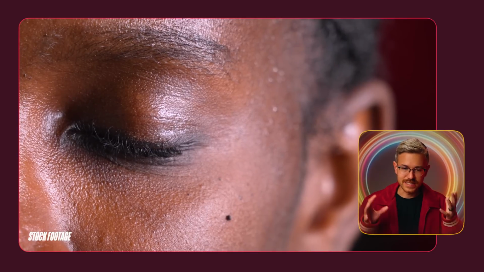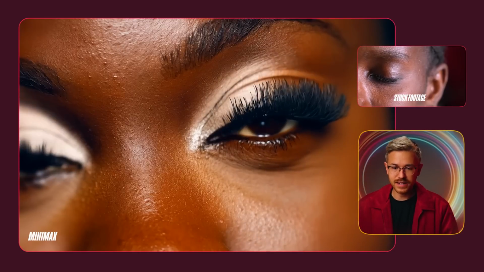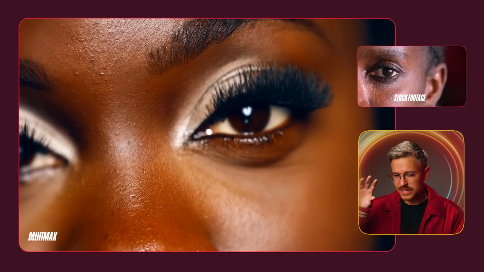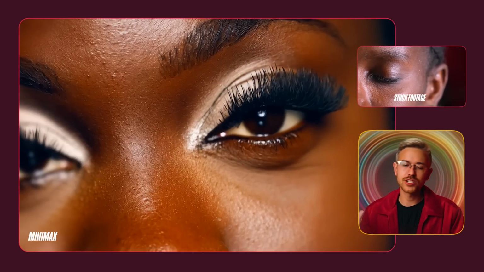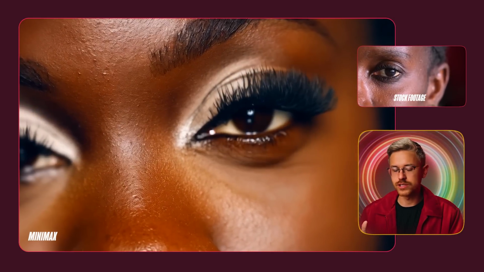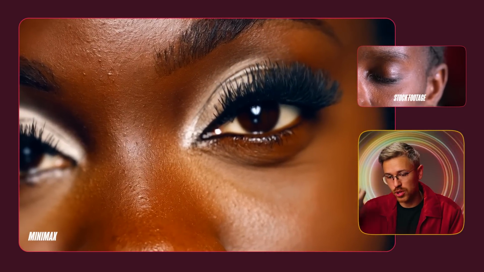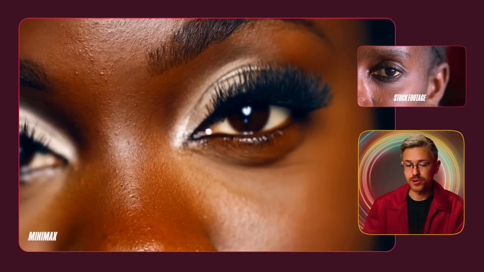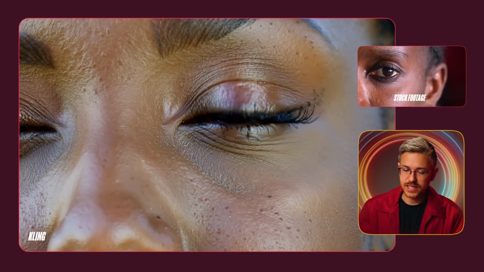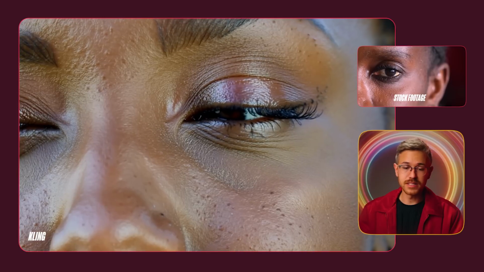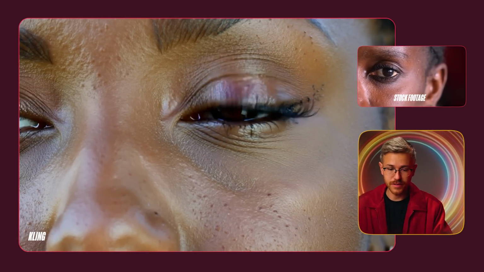Next up, we have this stock footage shot here of this person basically just opening their eye and looking at the camera. So inside of Minimax, we have this shot here, and you can see that it is basically the same composition. The eye probably should be shifted over to the left just a little bit, and we're not getting the exact same action, going from closed to open, but it did a pretty decent job. We have this shot here from Kling, and yeah, it did a really good job. This looks very, very realistic.